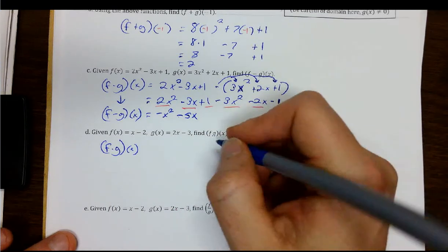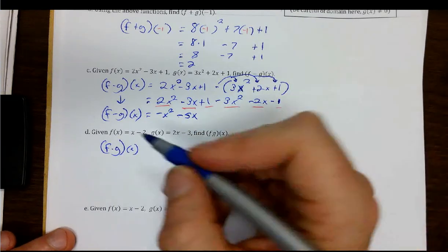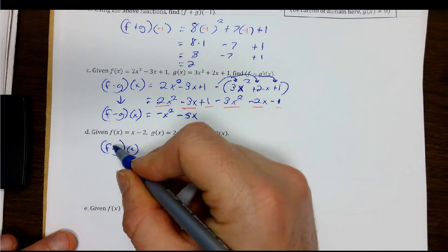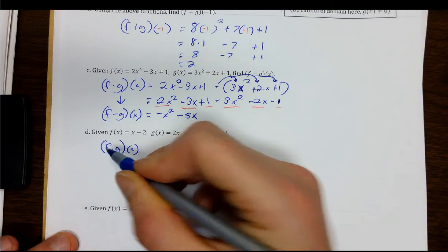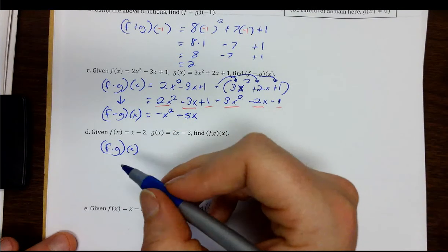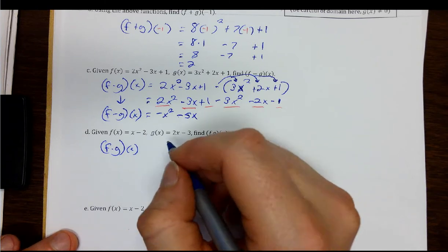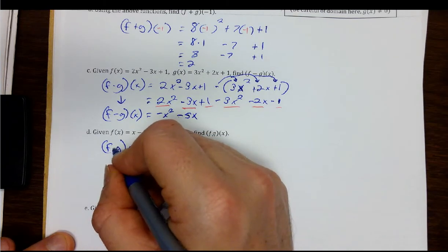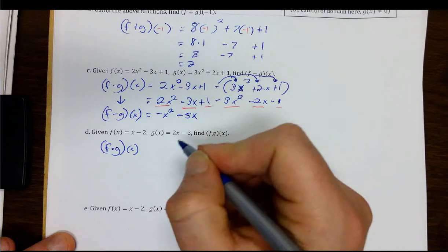Sometimes this is written with a dot in here. I like to write it with a dot. Later on, we're going to do function composition that has a big open circle there. Don't get the two confused in your notes. So if you're going to do a dot, make sure it's a nice solid dot, not a circle.